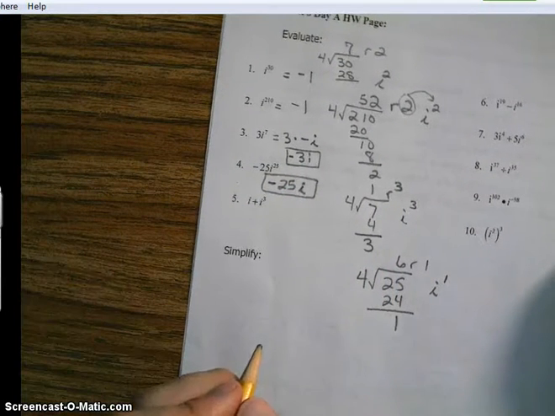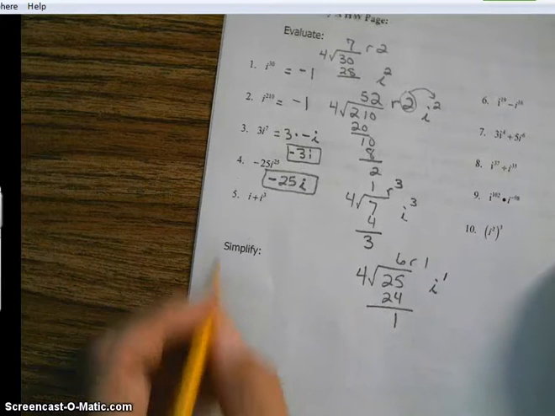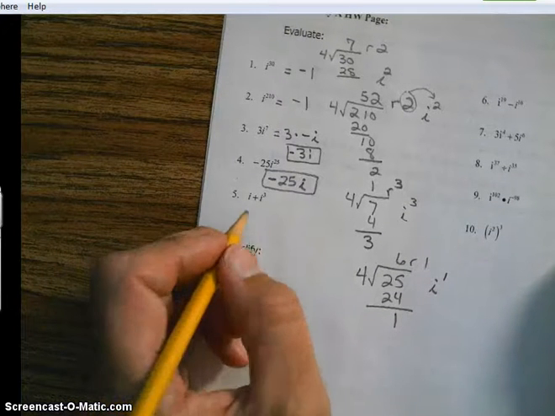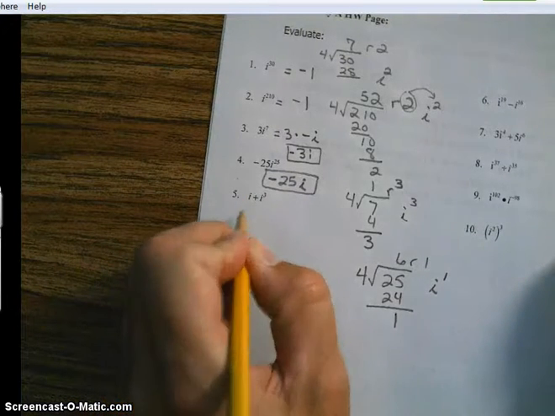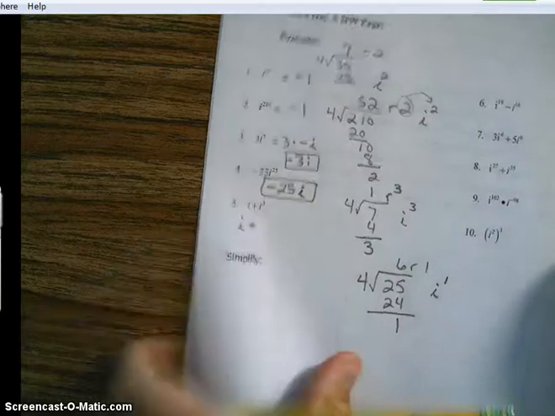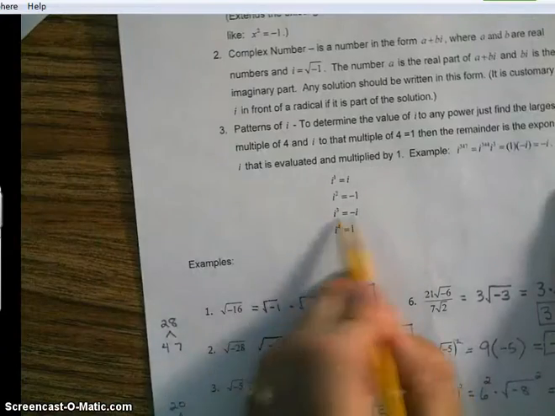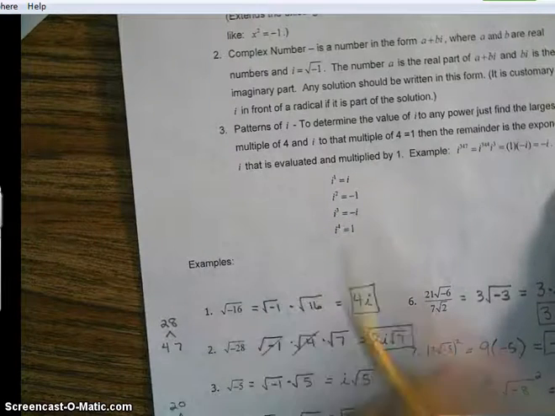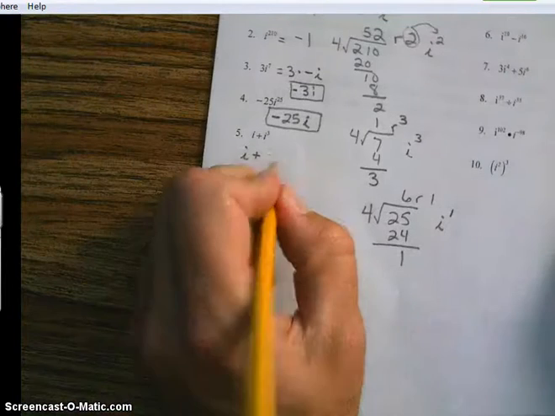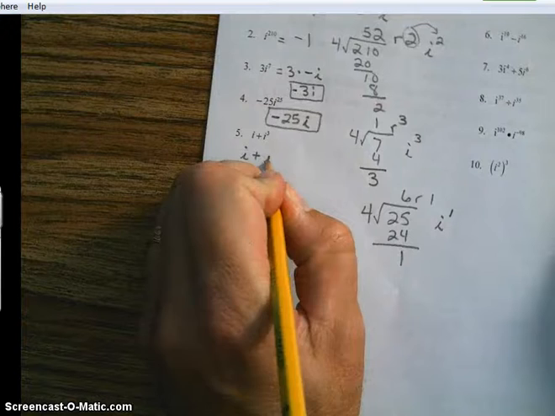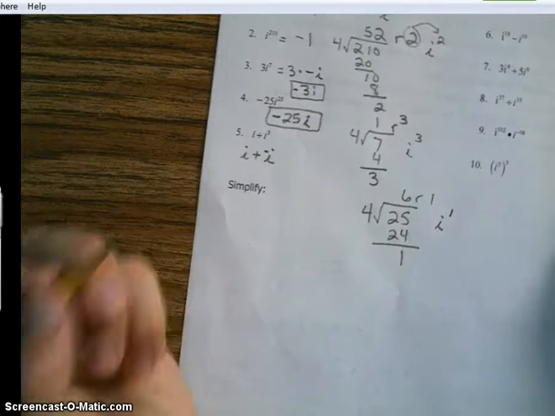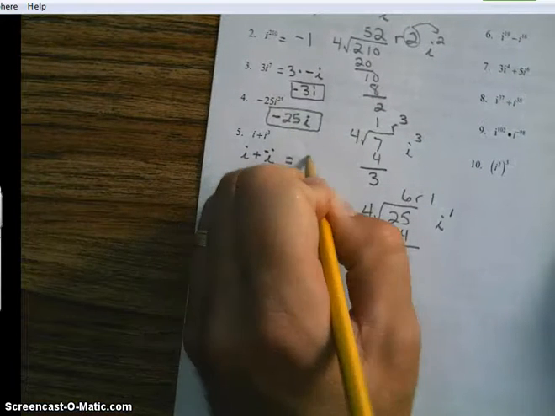I know I'm over, Chanel, I'm sorry. I got to make sure we understand. Here we have i plus i to the third. i to the third is negative i. So i plus negative i is 0.